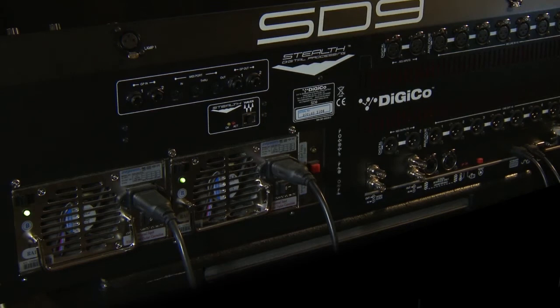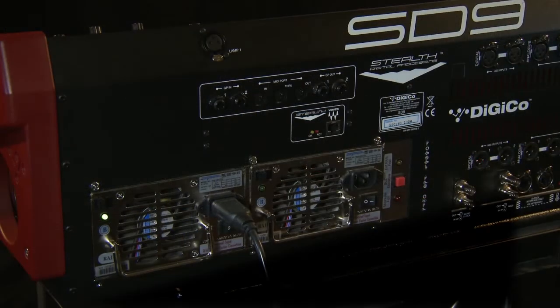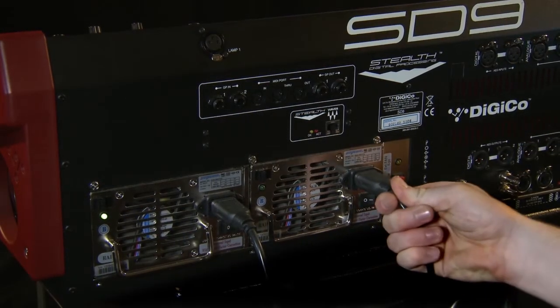We have covered the basics, so let's get started. Make sure you have the desired D-racks and keyboard connected to the console before you begin. Follow this explanation along with the on-screen guide. Switch on the console with the rear-located PSU switch.